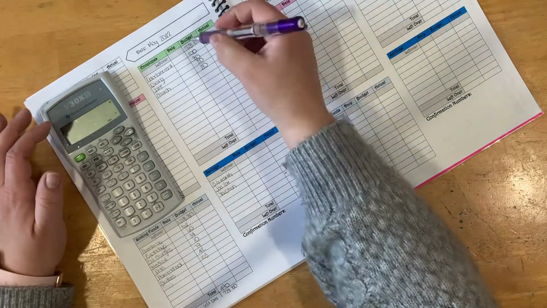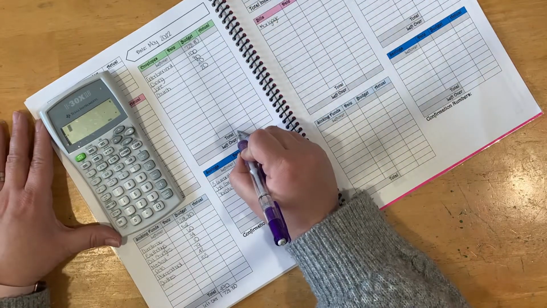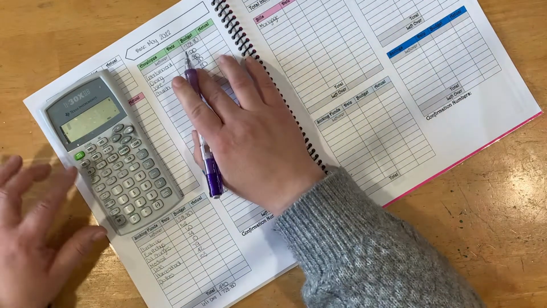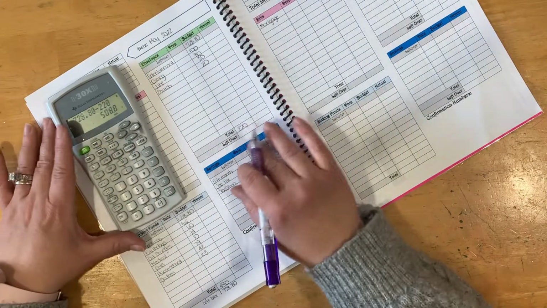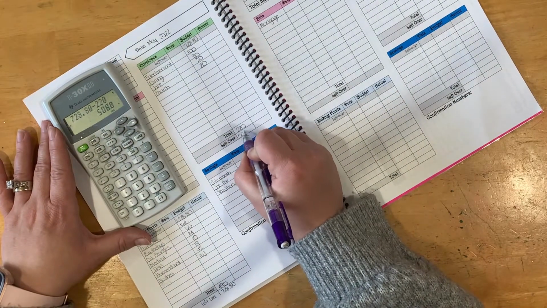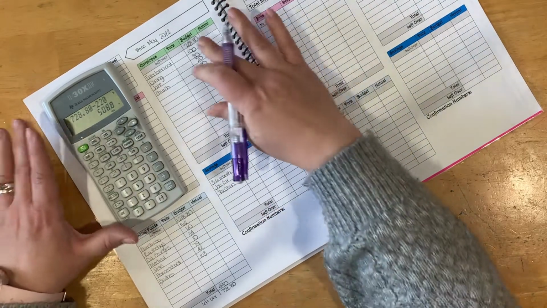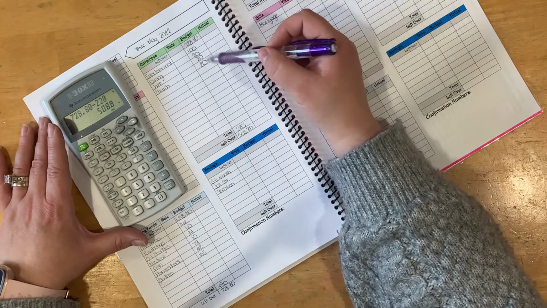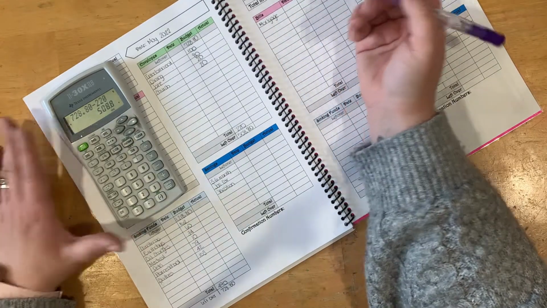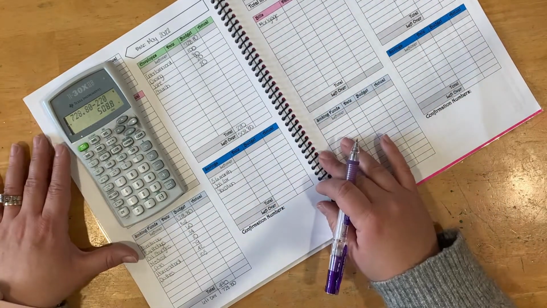So I'm going to add this up. So this is 220. So take our starting amount minus my envelope amount. So this is how much I'm going to be taking out. I try to round it up to the nearest 10 because I'm taking it out of an ATM and you can't get fives. So I'm left over with 508.80.